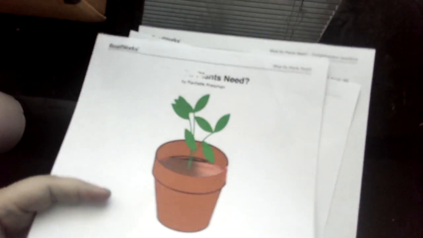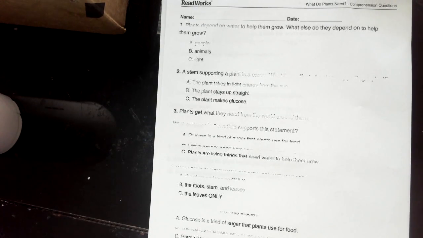Okay. Now we can answer our questions. This is the same passage that we read last week, but we have some different questions to answer about it today. All right, let's take a look at number 1.